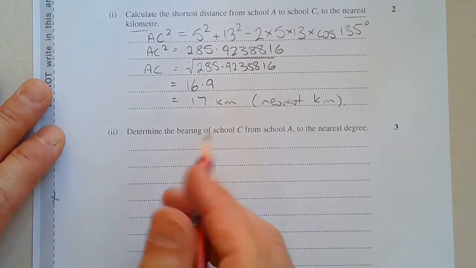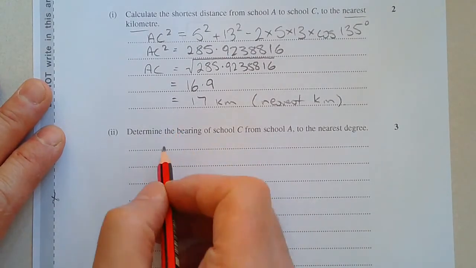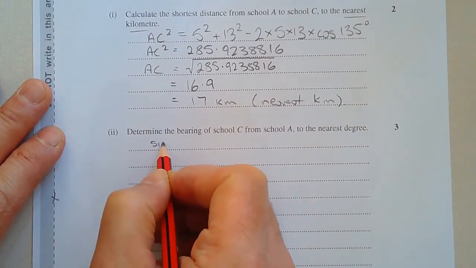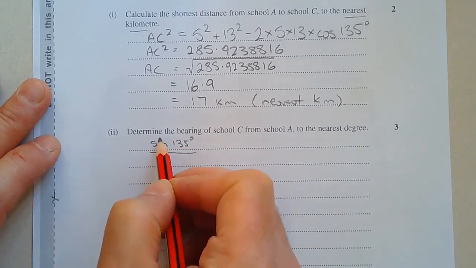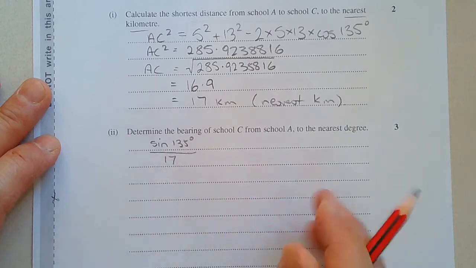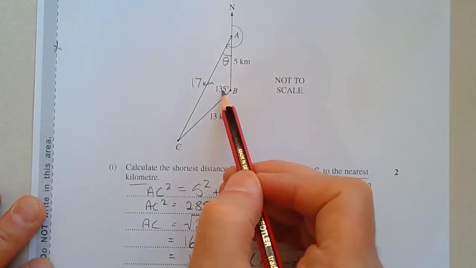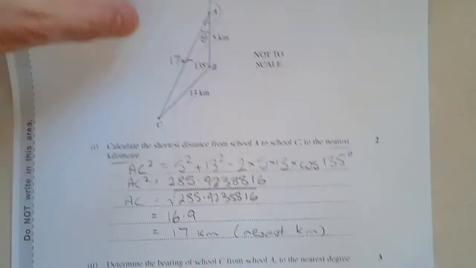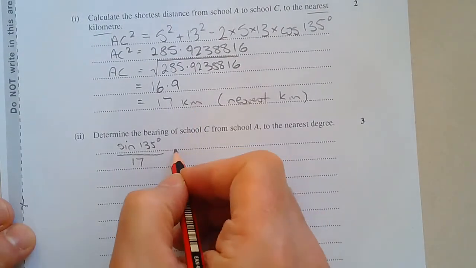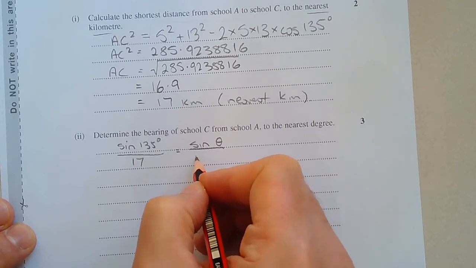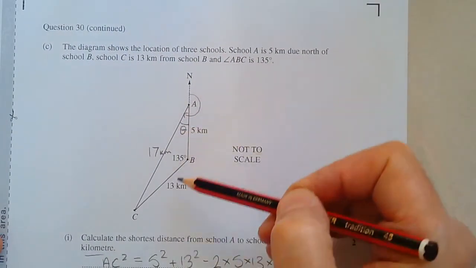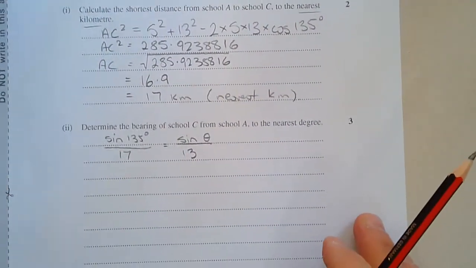And we need to find an angle. So I'm going to write it this way. Sine 135 degrees over 17. So that's sine 135 over 17, that's sine A over A, is equal to sine of theta over 13. So that's sine of theta over 13 kilometres.